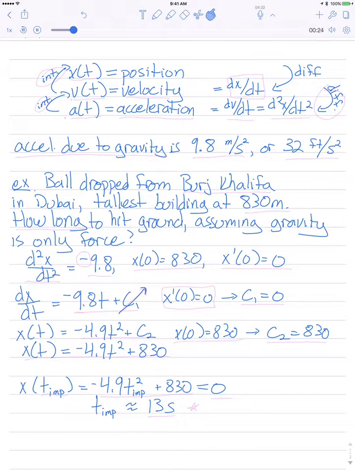We'll just start with the notation. We'll let x of t represent an object's position, v of t its velocity, and a of t its acceleration. Well, the way differential equations come in is that velocity happens to be the time derivative of position. So if you take position and differentiate it, you get velocity. If you take velocity and differentiate it, you get acceleration. So acceleration is dv/dt, which is the same as d squared x/dt squared.